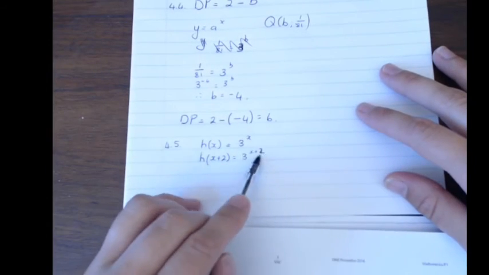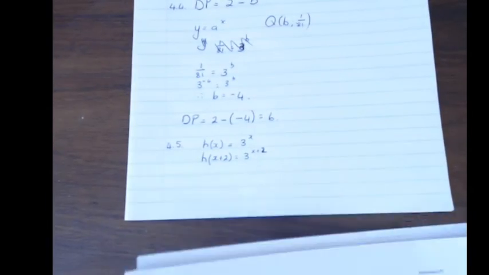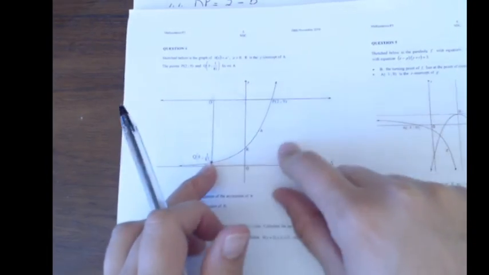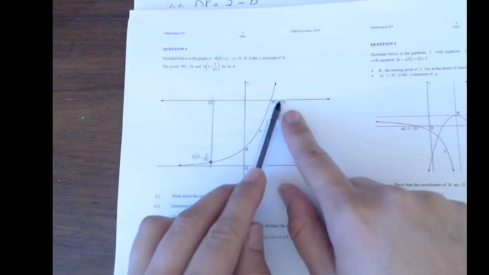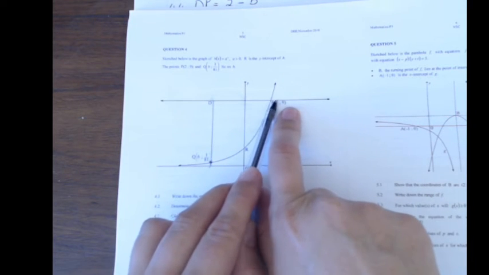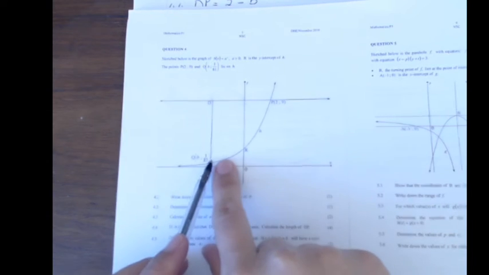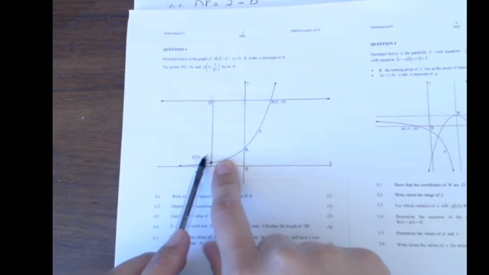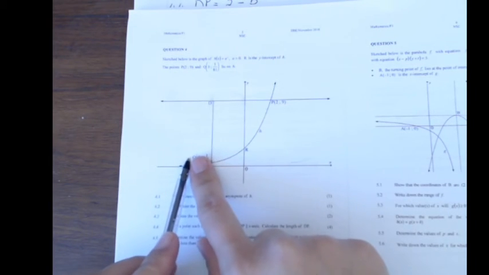So the plus 2 is actually going to move the graph 2 units to the left, meaning that this graph here has been moved 2 units to the left, which will place this point here on the point 0, 9. If I just move the x 2 units, the 9 is going to stay where it is, and this, which is at negative 4, 1 over 81, is going to move to negative 6, 1 over 81.